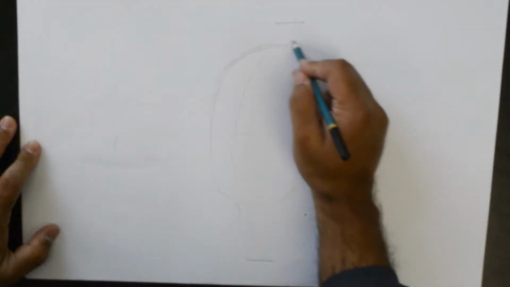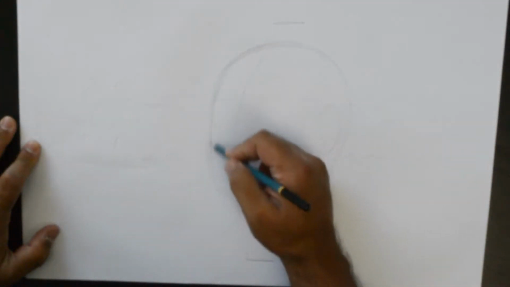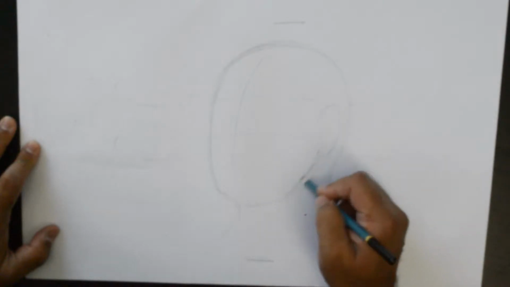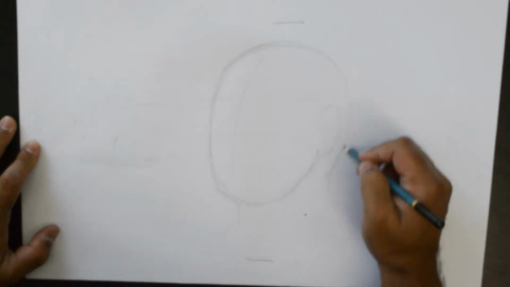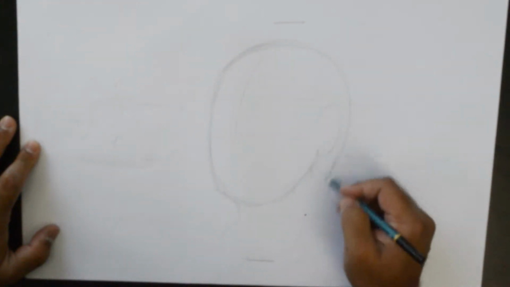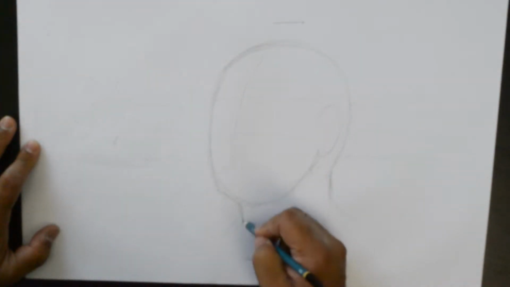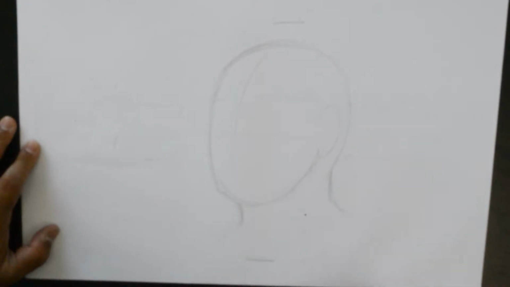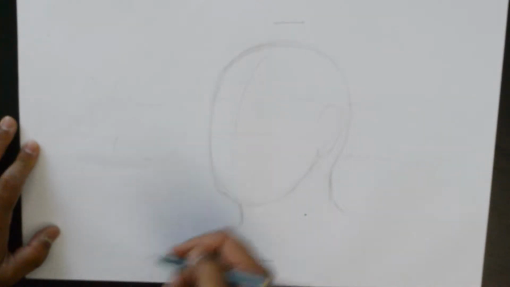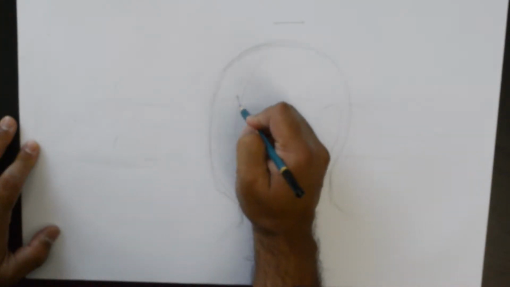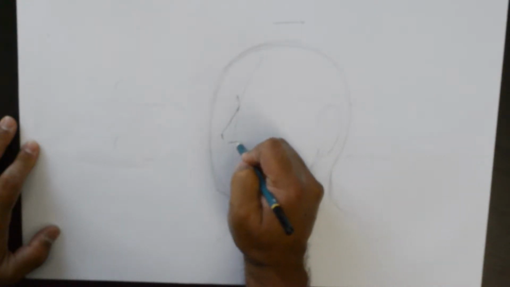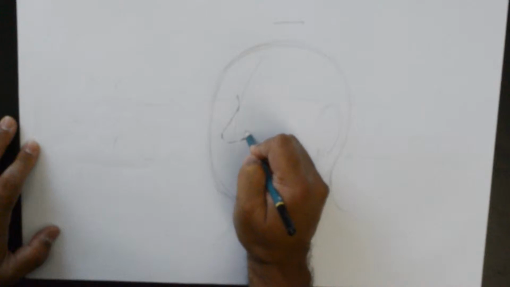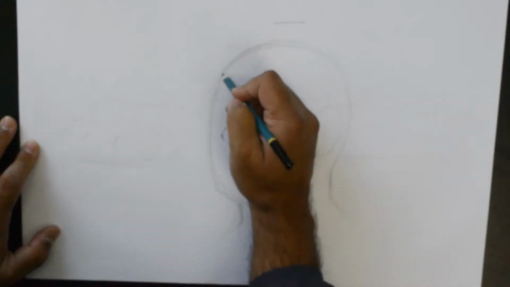So an oval, but necessarily positioned like this would really work. We could get some details going here.